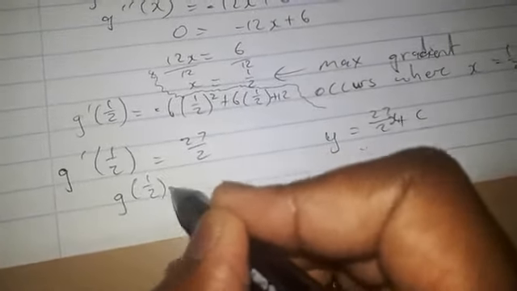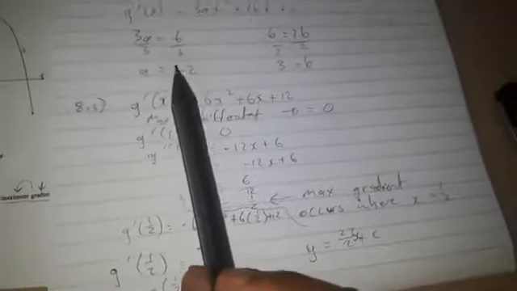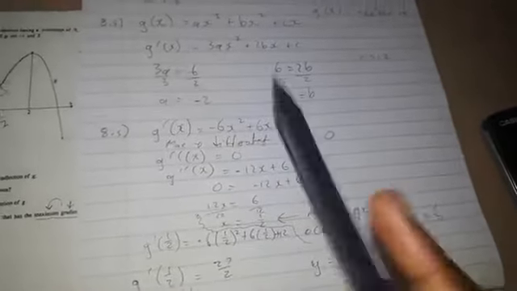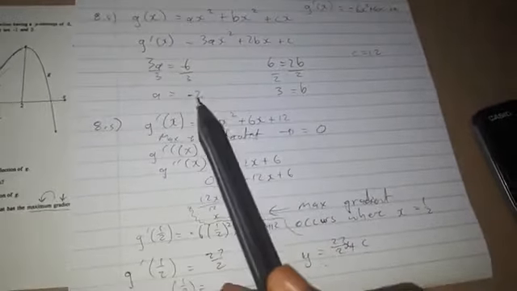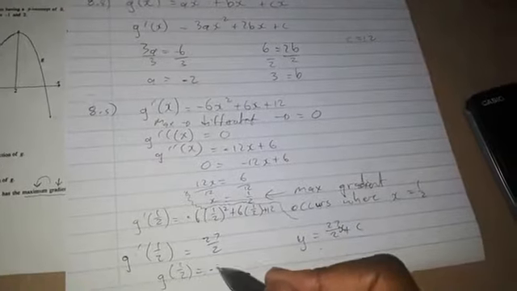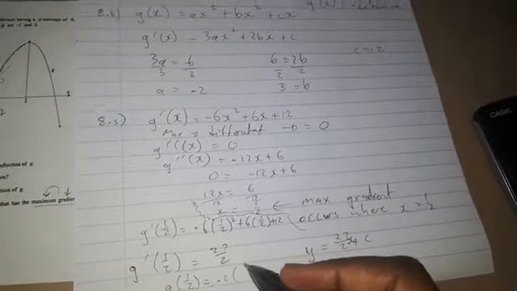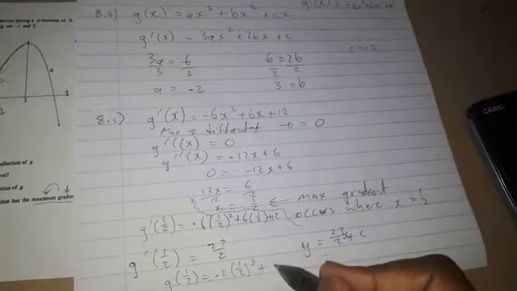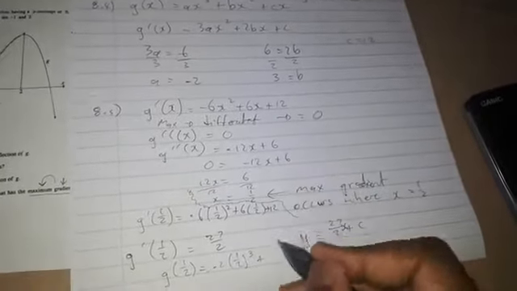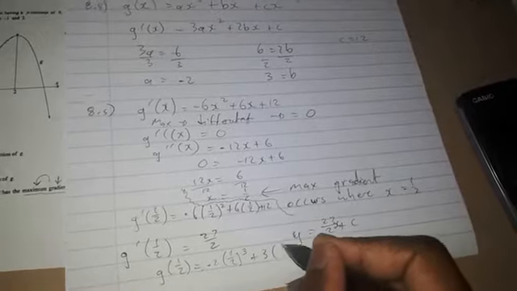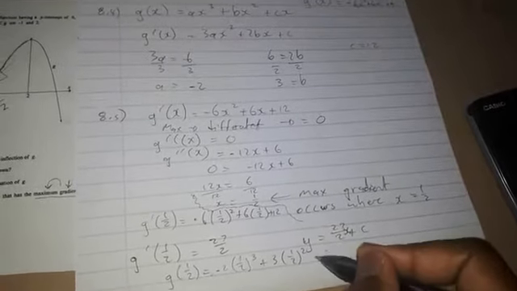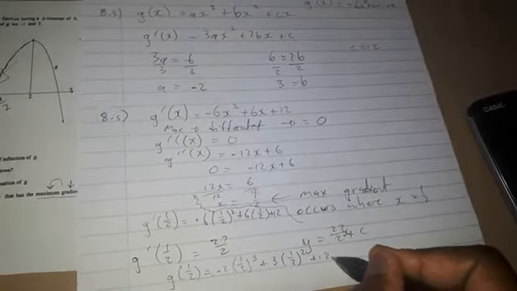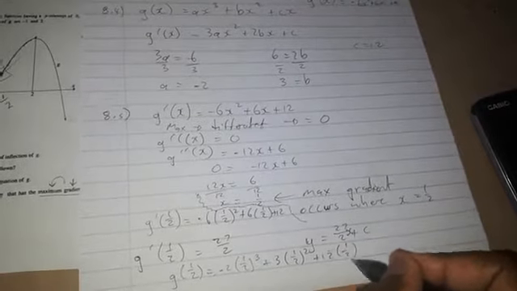A, we said it is -2, so it's -2 times a half cubed, plus b, we said it's 3, so 3 times a half squared, plus c, we said it's 12, so plus 12 times a half.